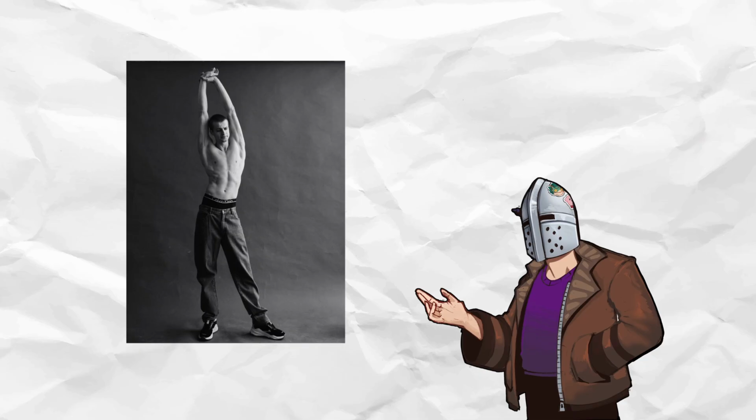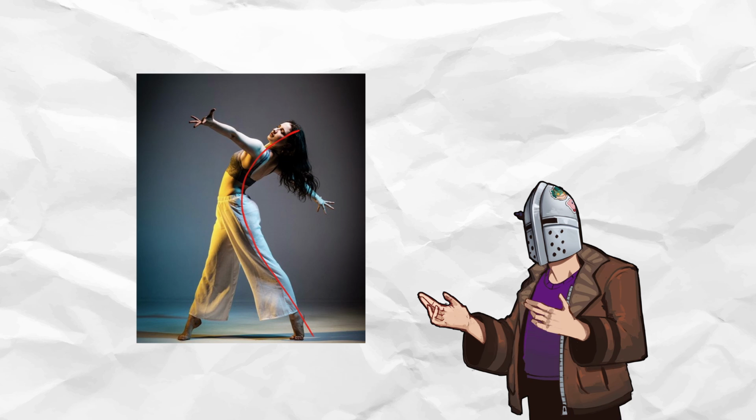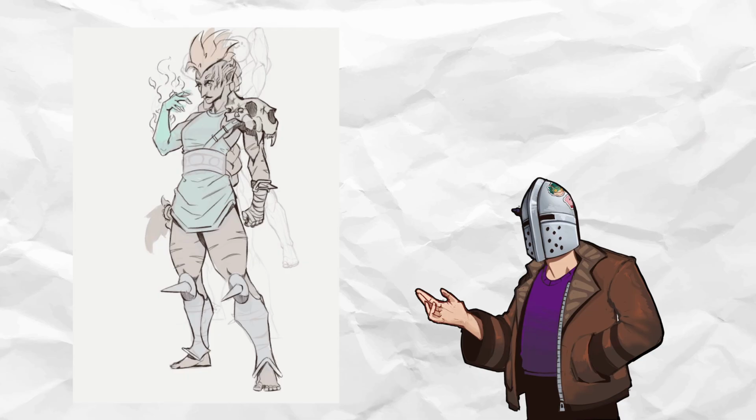Start by finding the line of action in the pose. We use the line of action to visualize the movement of a pose. Once you found the line of action, continue by adding the secondary line of action. Not every pose has this, but for those that do, the secondary line of action is usually a leg or an arm that's branching off from the main line of action in a major way.